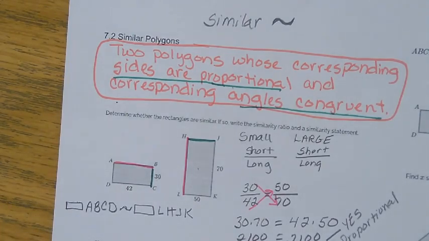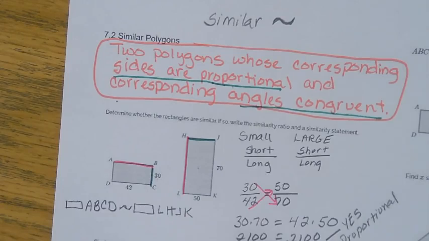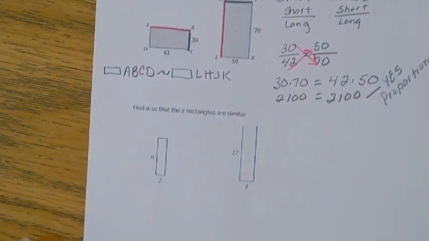Any questions there? You see how we're doing that? Writing the statement and then checking to see if it's proportional. So if you cross multiplied and these were not equal, then your answer would be no. And you cannot write a similarity statement then if those cross products are not equal. So let's look at the next one.